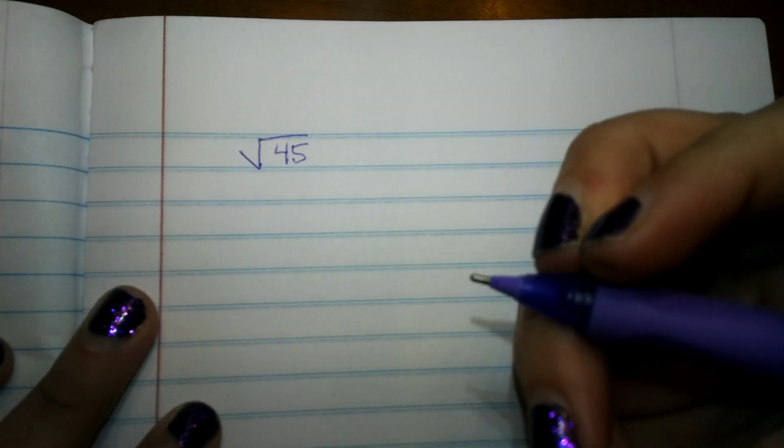We're going to simplify radicals. This is going to help us when we are working with the quadratic formula here. So, first thing we need to do is make a factor tree. So I have the square root of 45.